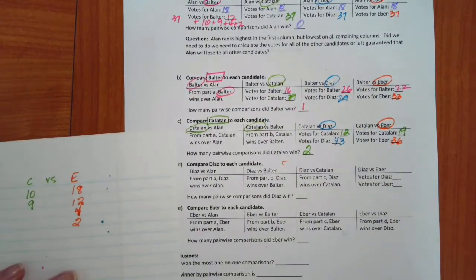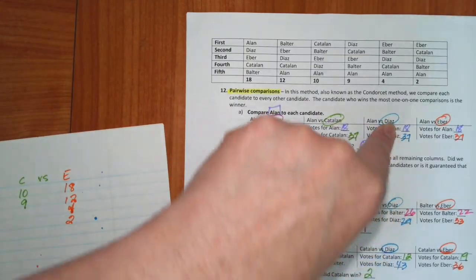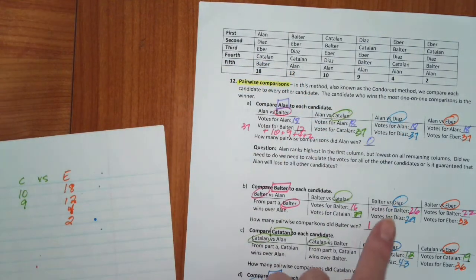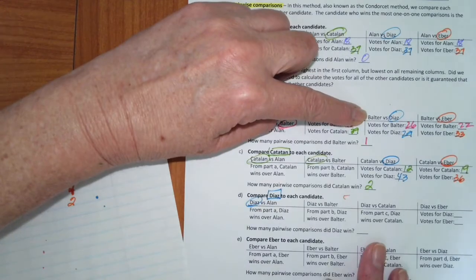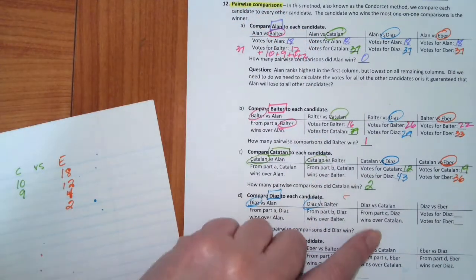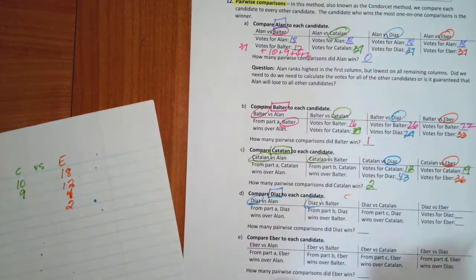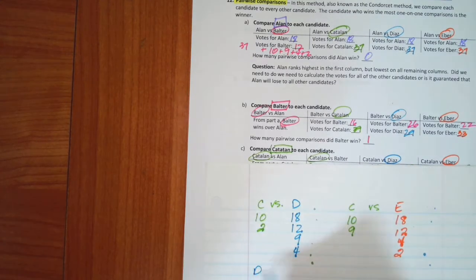Okay, when I did Diaz versus Allen, Diaz won. When I did Diaz versus Baltar, Diaz won. When I did Diaz versus Catalan, Diaz won. So now I just have to do Diaz versus Eber.